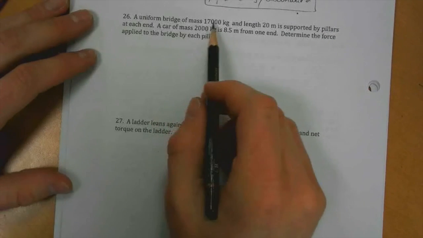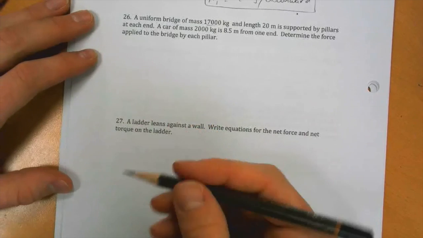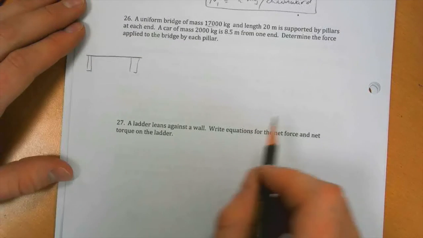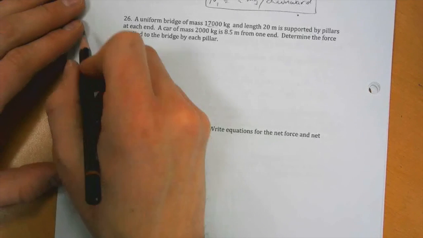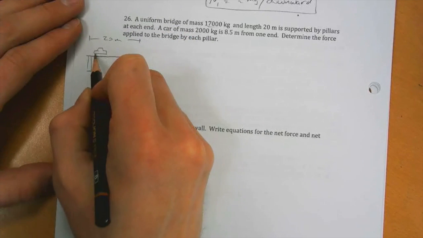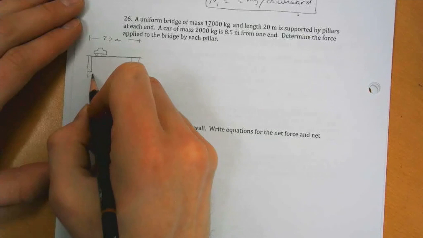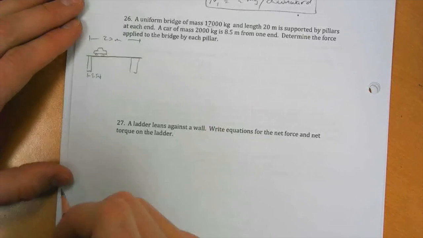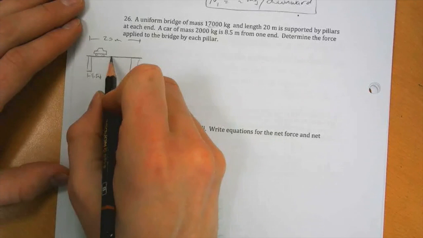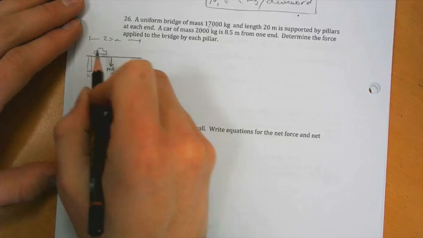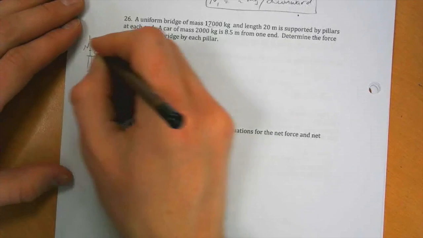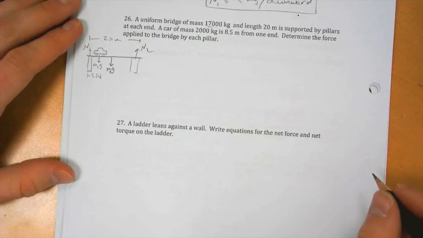We've got a uniform bridge of mass 17,000 kilograms and length 20 meters, supported by pillars at each end. So pillars, bridge. And we've got a car, my beautiful car, you all know I'm such a great artist, 8.5 meters from one end. Determine the force applied to the bridge by each pillar. Again, what forces do we have acting? We've got the bridge, uniform, so its weight acts right down the middle: mass of bridge times g. We've got the gravitational force of the car times g, and then probably upward support forces from each of these two pillars.